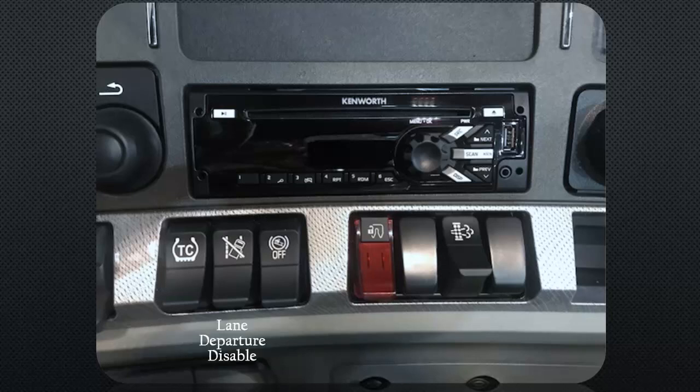The second switch is the lane departure warning disable switch. The lane departure warning is a safety feature that provides feedback to the driver when the vehicle is departing its lane. There may be times, however, when the warning is not needed. When pressed, this switch will override the lane departure warning functionality for 15 minutes.